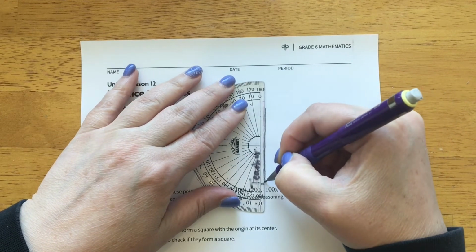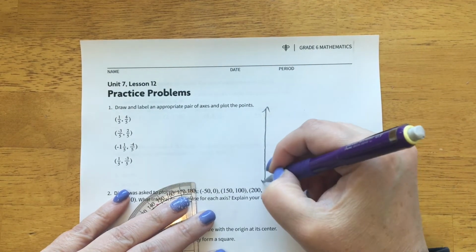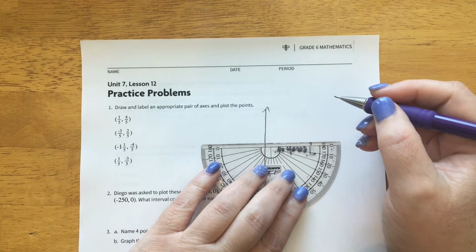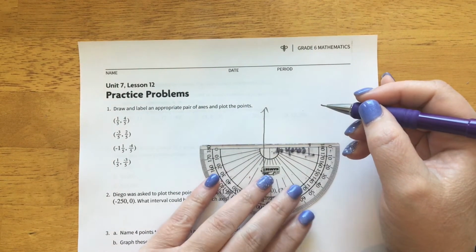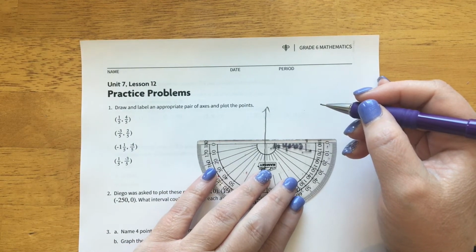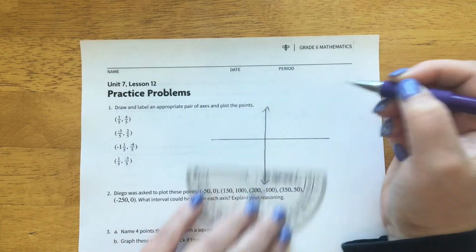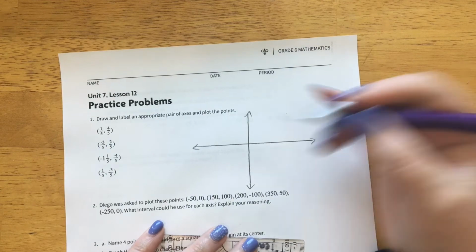So I'm going to make my axes here. There's my y-axis and my x-axis. And I'm just going to do that right in the middle here. I don't think I'm going to have a problem. I don't think I need to skew it in any one direction or the other. So I'm just going to do pretty regular axes here. Oh, I did actually not go in the middle, but that should be okay.